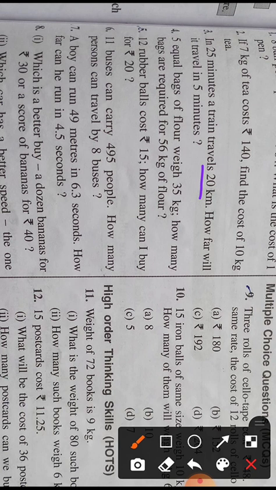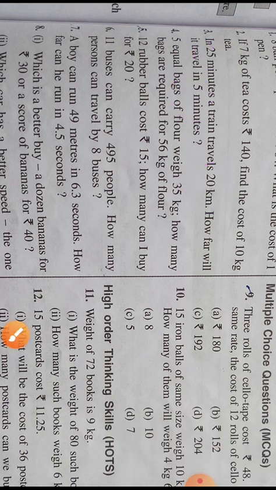So what we will do, we will divide the distance by the minutes, and whatever answer comes, we will multiply it by 5. This is how we will get the answer for question number 3. I have done it. Let us see the answer.